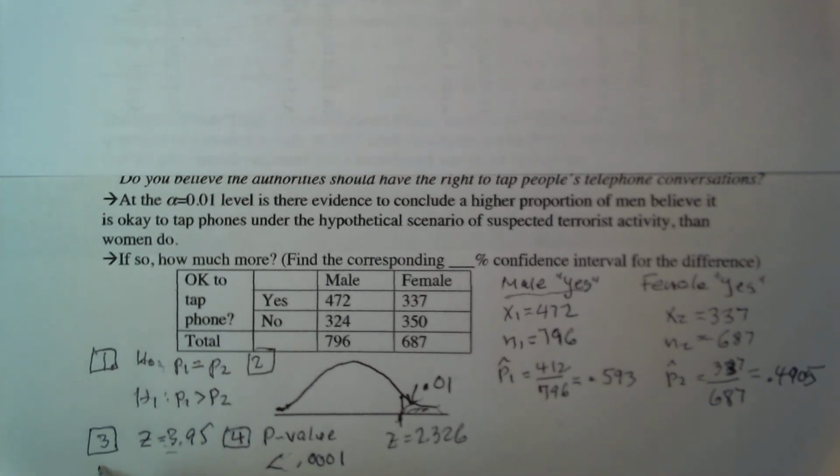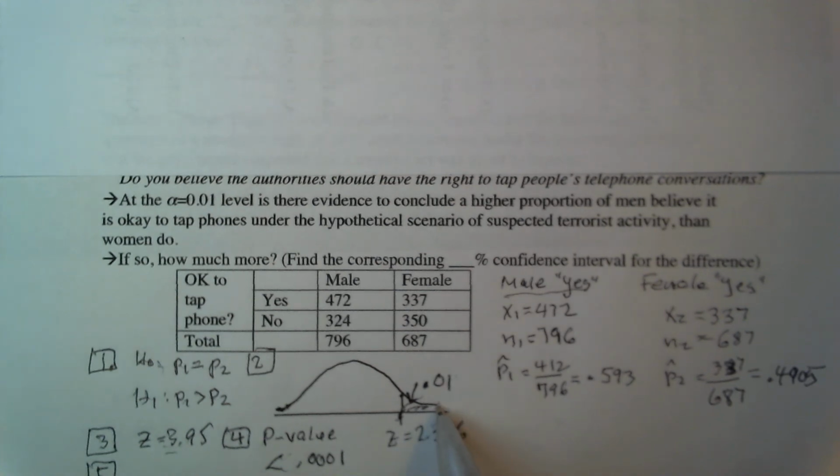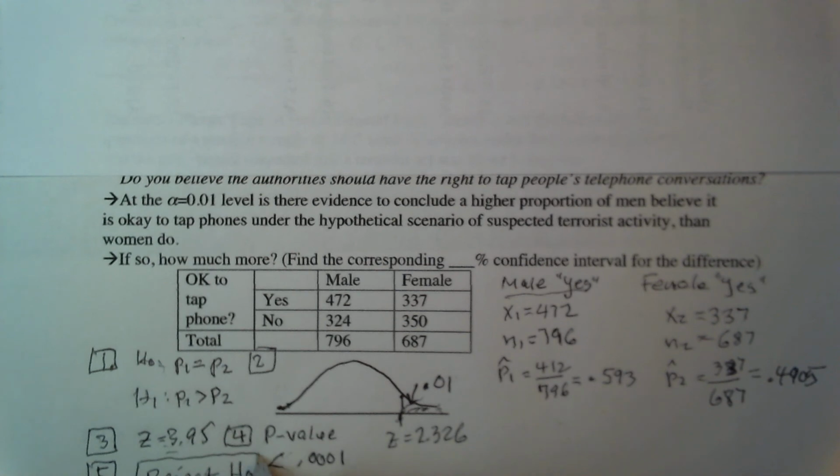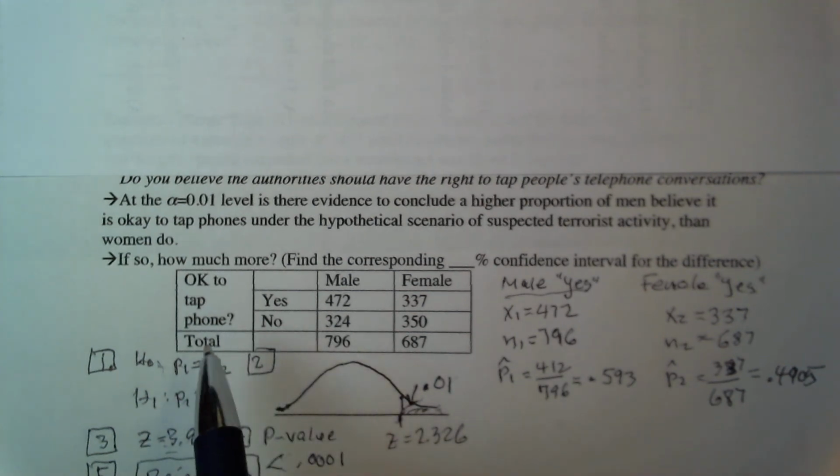So therefore, our decision is very clear here. At 3.95, we are way into the rejection region. And since the p-value is less than alpha, we reject the null hypothesis on both counts. Reject the null hypothesis, because we're in the rejection region and the p-value of 0.001 is less than 0.01.